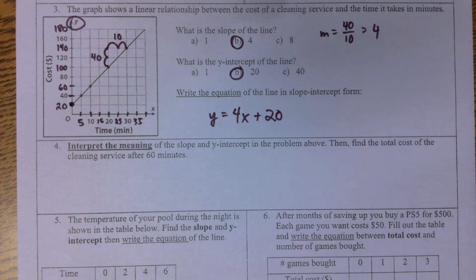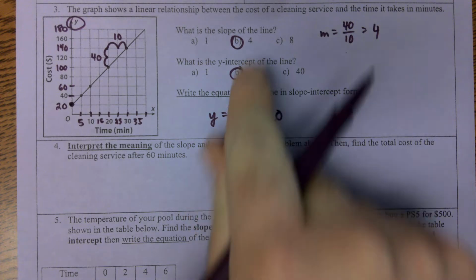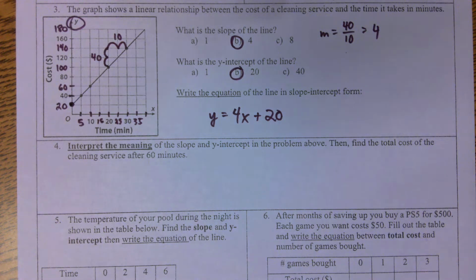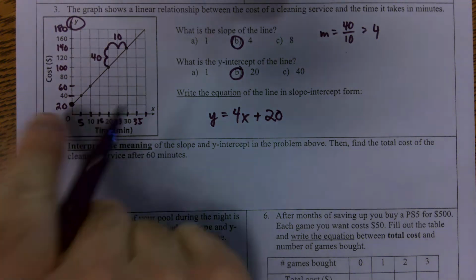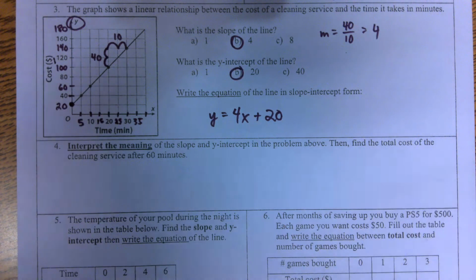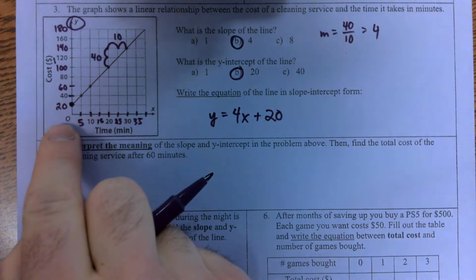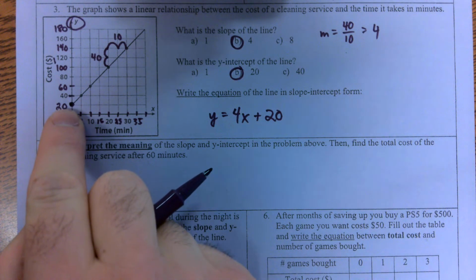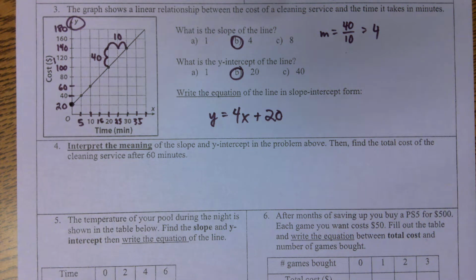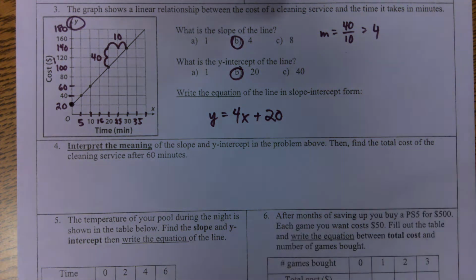So this problem, what's even going on? We know that there's a cleaning service, and this graph here represents how long it's going to take versus how much it's going to cost. So what do the slope and the y-intercept mean in this circumstance? Well, we see here that we start spending $20. Okay? So when time is 0, the total cost is $20. How can that be? If no time has elapsed, how has the cleaning service already charged you $20?